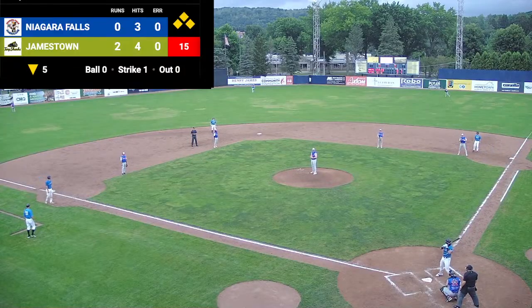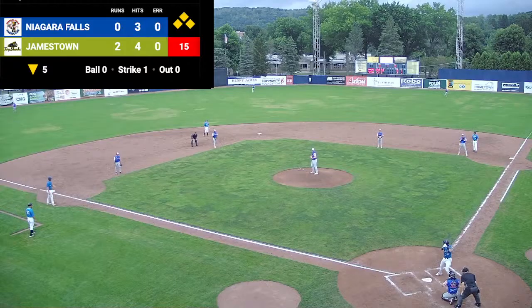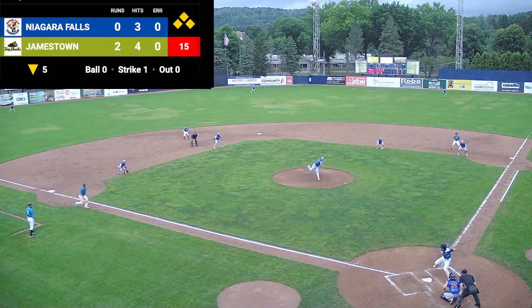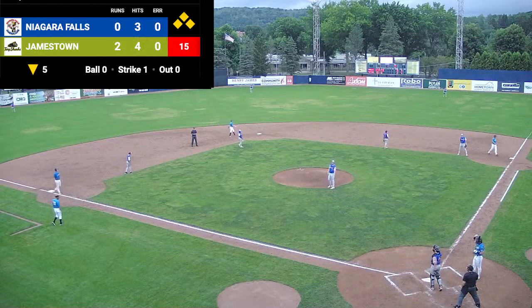Slanker. He's played all over this outfield. He's in right field tonight. Was in left last night. Has also played in center. 0-1 pitch. Check swing, but pulled back in time to even up this count.